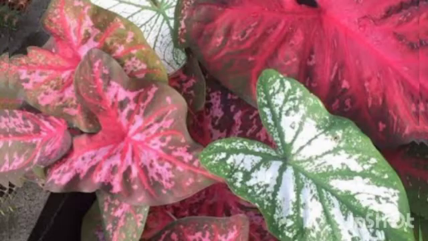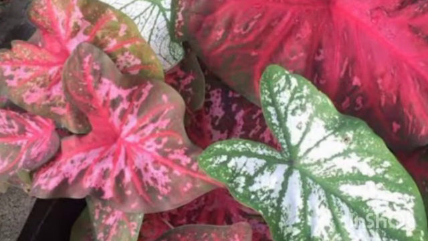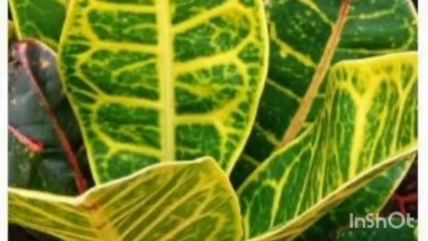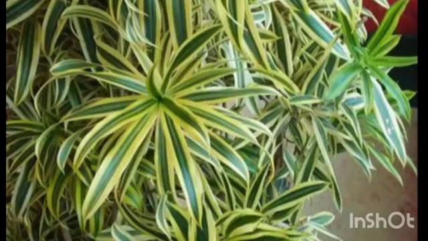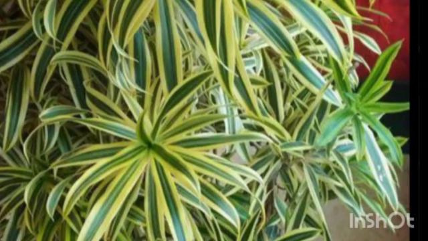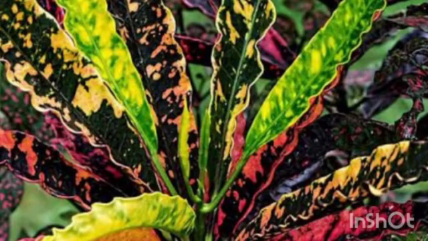Now there are some leaves which are not green in color. Some leaves have patches of white or yellow or red color. Such leaves are called variegated leaves. As you can see here, these are beautiful colored leaves, and they have patches of different types of colors on them. So they are called variegated leaves. These types of plants are mostly used for decoration purposes, and they are also known as decorative plants.